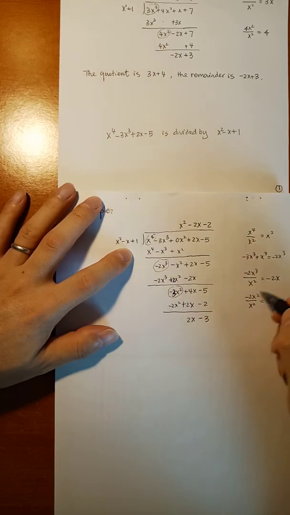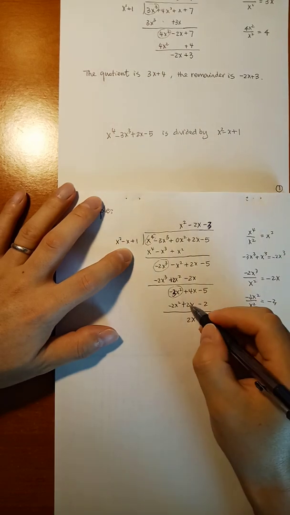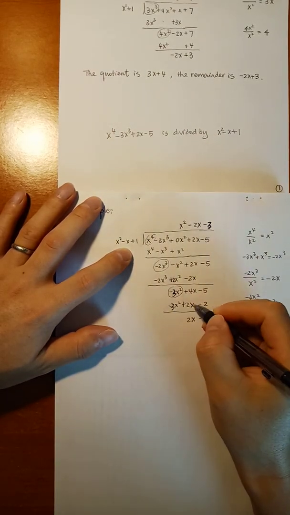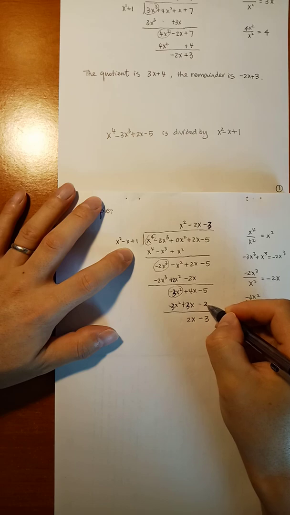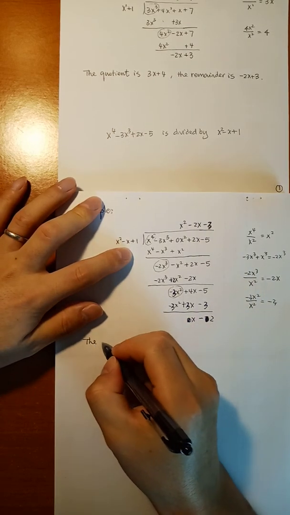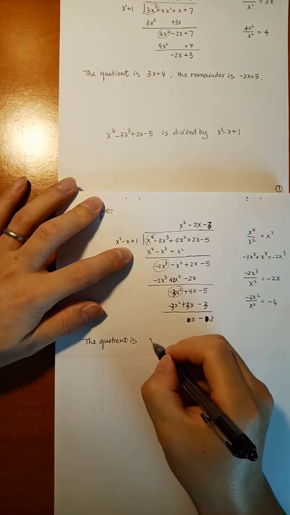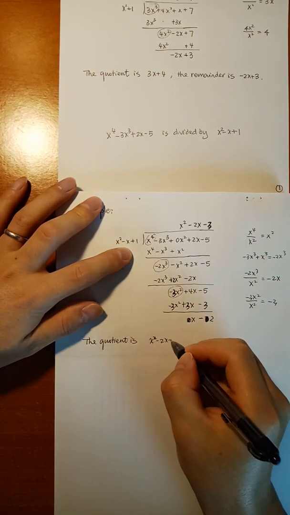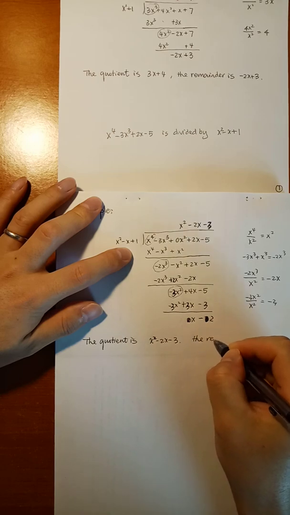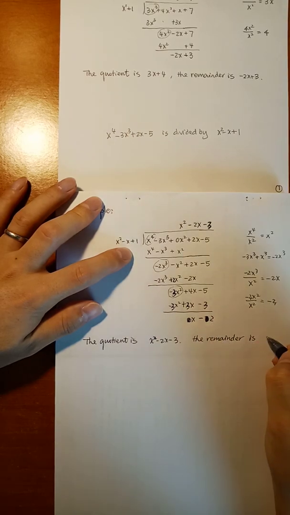Okay, this step is right. And then this is a 3. Here is negative 3. Okay, so this is a 3, and 3. This becomes x, this becomes minus 2. The quotient is x squared minus 2x minus 3. The remainder is this x minus 2.